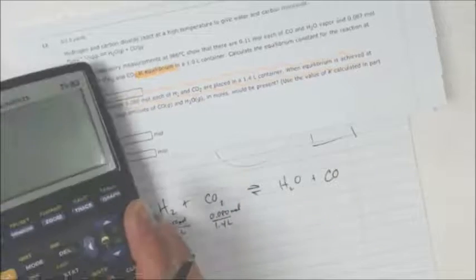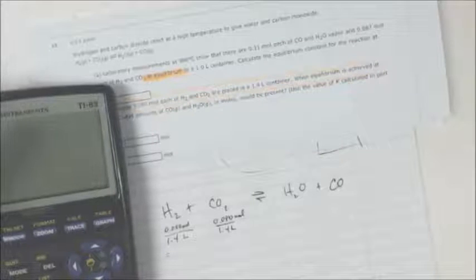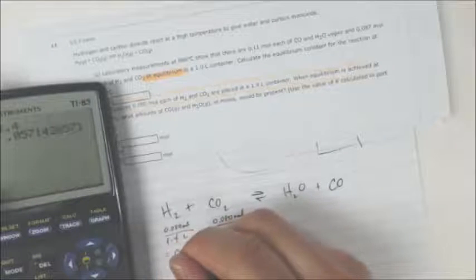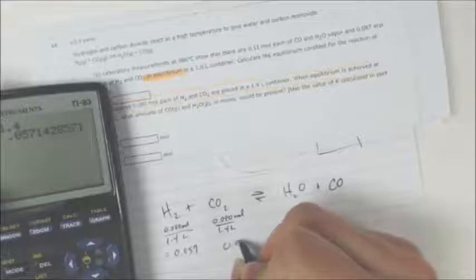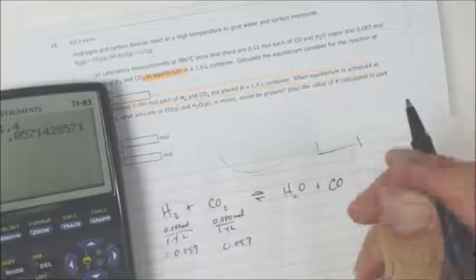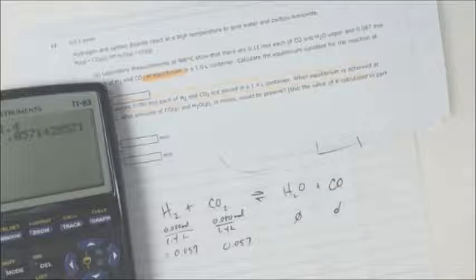When we work in the ice table, the ice box, it's kind of nice to work all that in molarity units. That's pretty standard practice right there. So 0.08 divided by 1.4 is 0.057. We'll keep 2 sig figs. Remember that 0 is a placeholder. So they're both going to be 0.057. All right, so those are the concentrations, and we don't have any of this. Okay, there's none of that to start with.